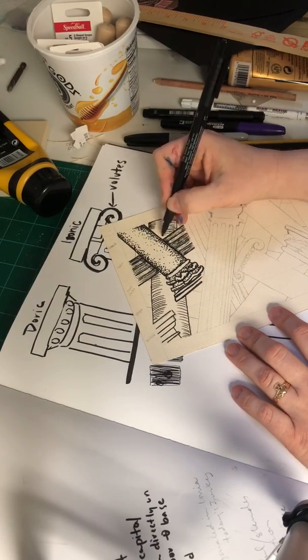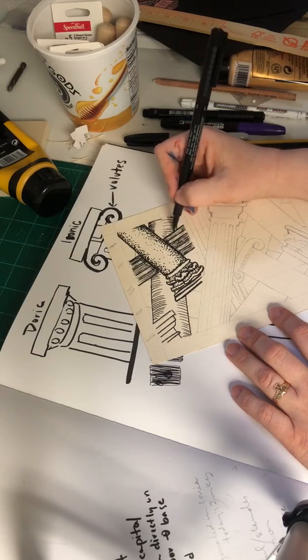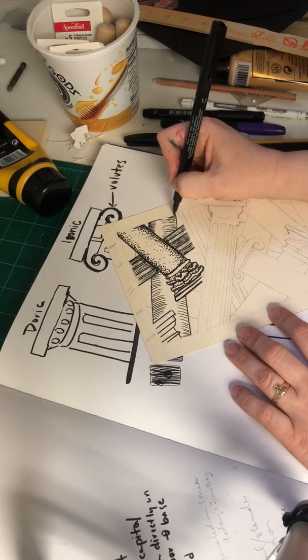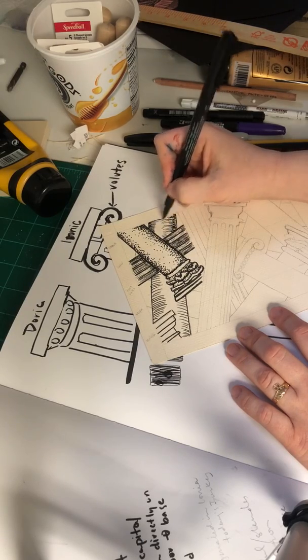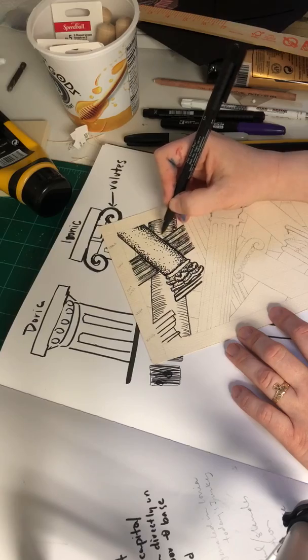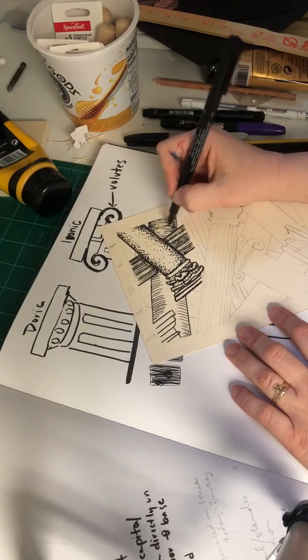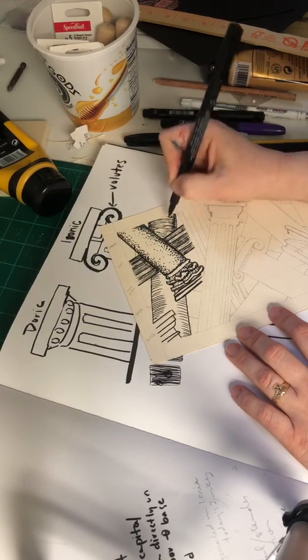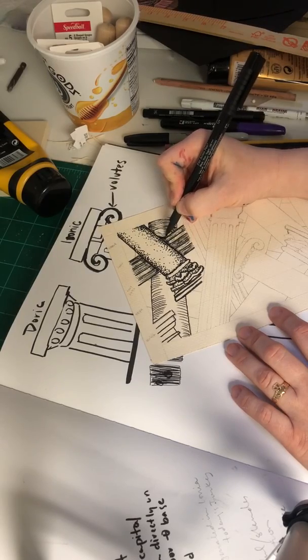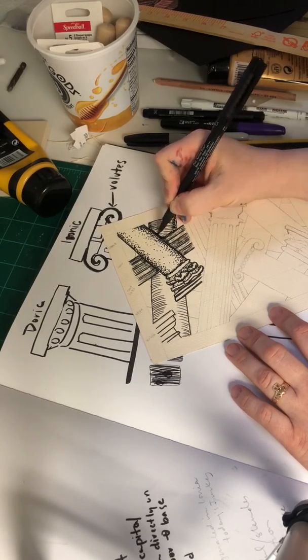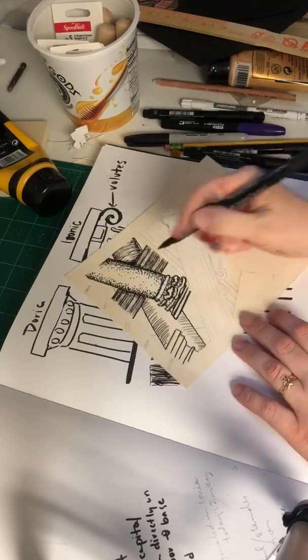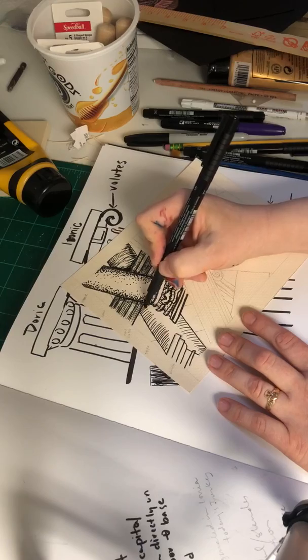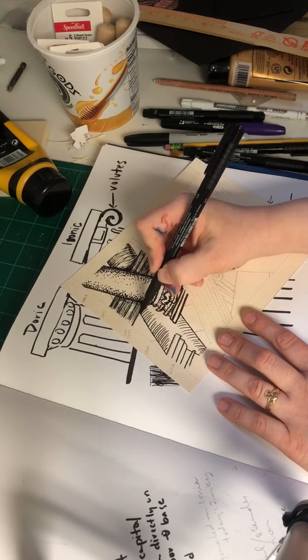And same, the lines are going to be closer together towards the edges, and you're going to have more white towards the center. Maybe a bit darker area where the other two are crossing over it, right? And it helps us to see that it's below the other two. Nice little shadow.